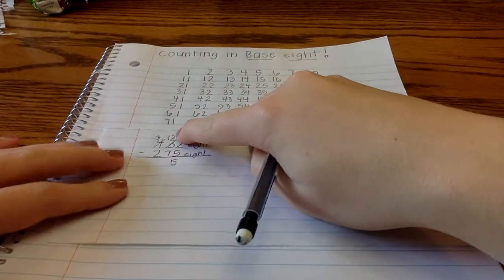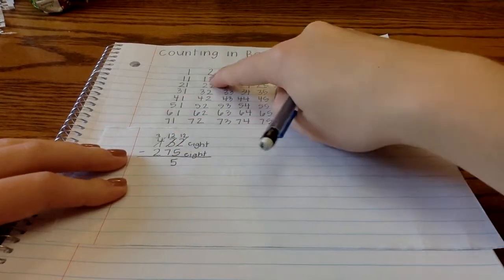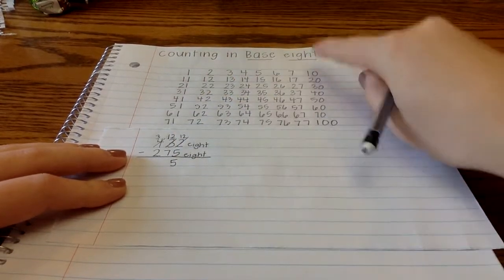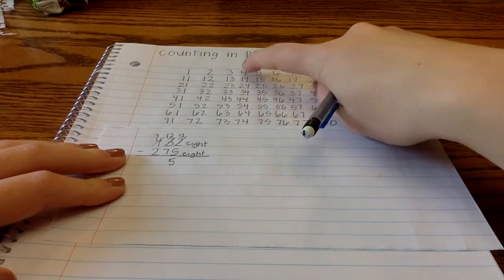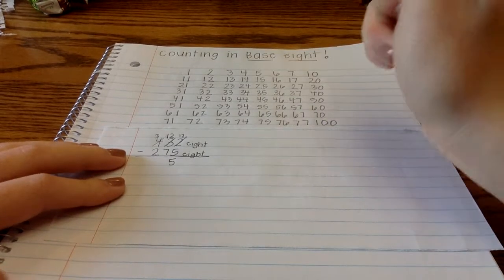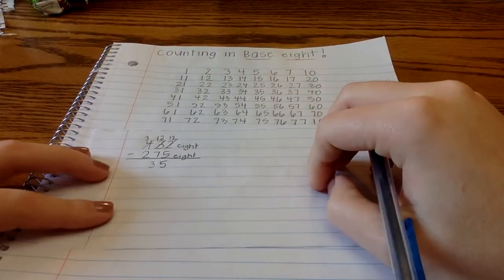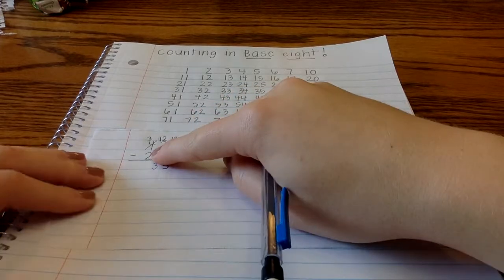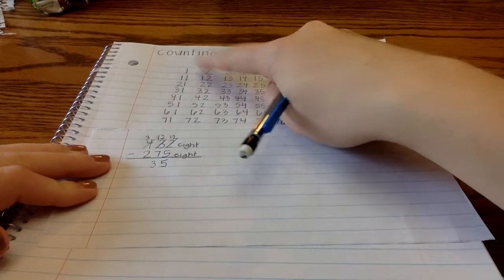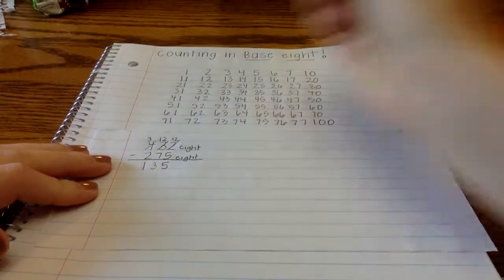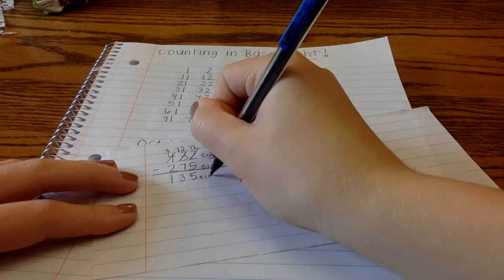So now we're going to start at 12 and work our way backwards 7. So 12. 1, 2, 3, 4, 5, 6, 7. We get 3. And then we have to go to our hundreds place, and we have 3 minus 2 gives us 1. So the answer to this problem is 135 in base 8.